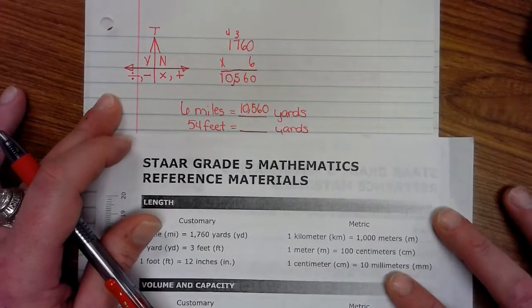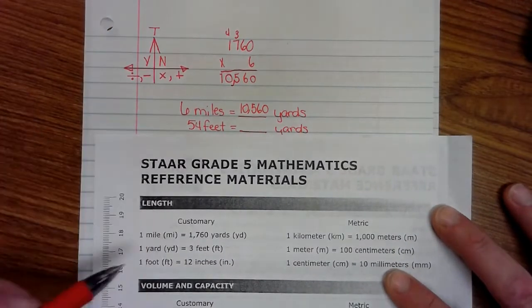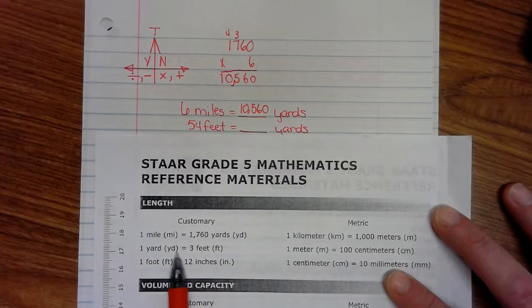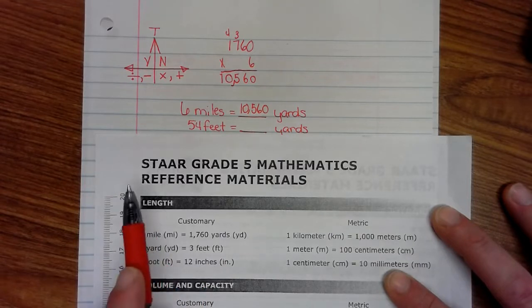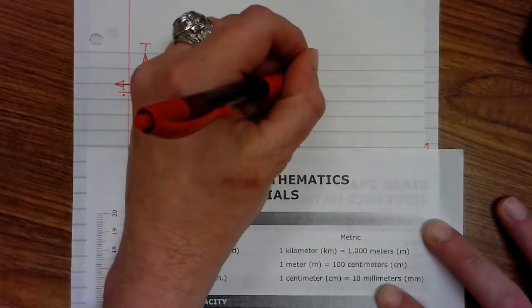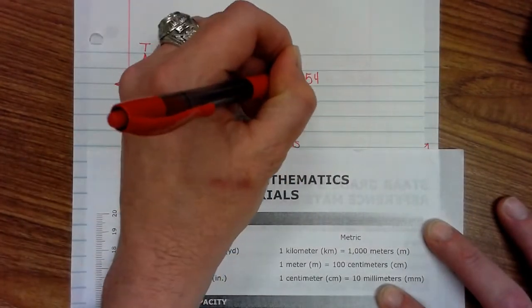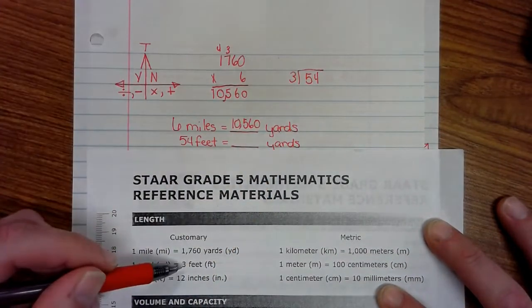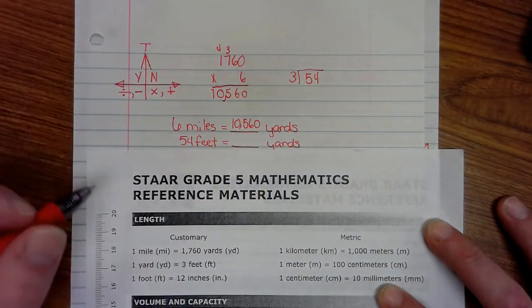Feet to yards. 54 feet is how many yards? So I go from feet because it's my first type of measurement, and I go to yards. I am traveling to the left, therefore I will divide by 3 because there are 3 feet in 1 yard.